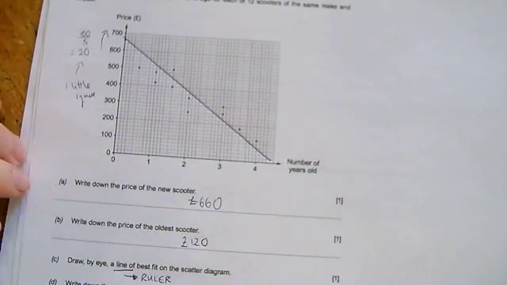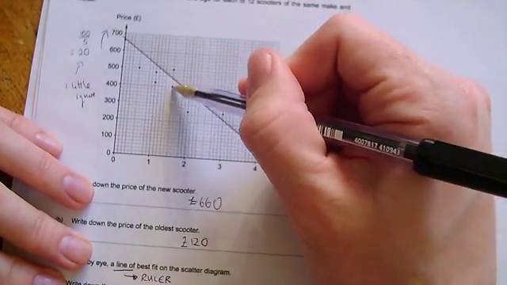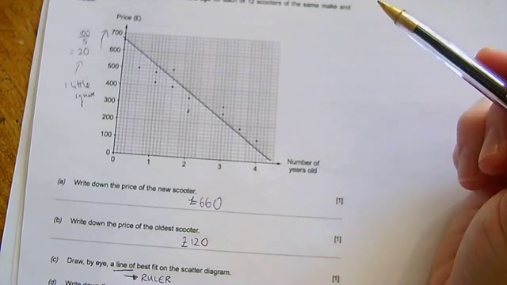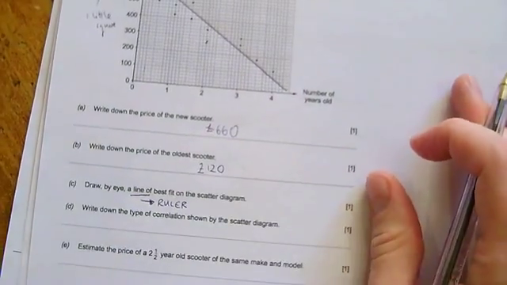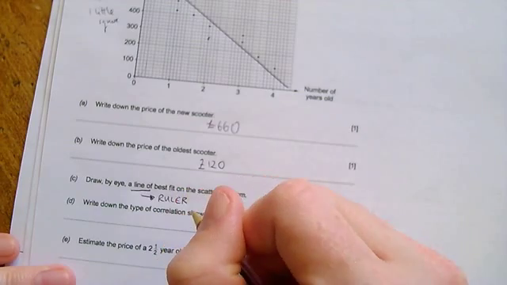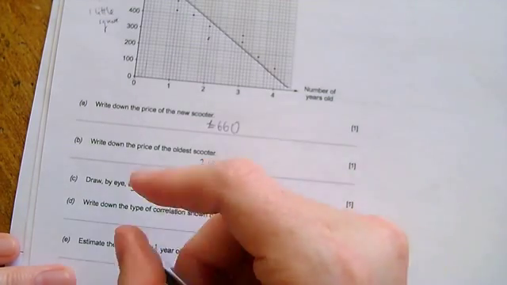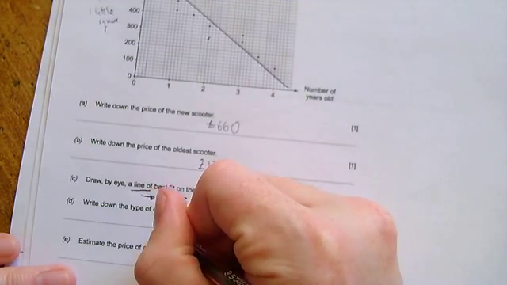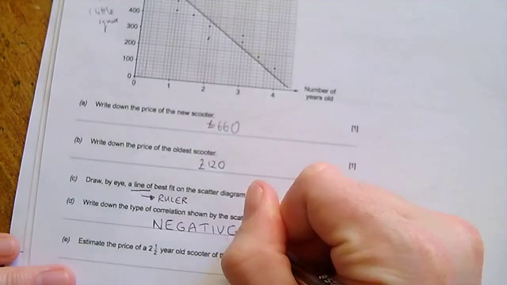And something like that. And quick check, 1, 2, 3, 4, 5. 1, 2, 3, 4, 5, 6. That's fine. Okay, and so I've now got that mark. Part D says write down the type of correlation shown by your scatter diagram. All you need for this is one word. It will either be positive or negative, or I suppose 2 words where you can have no correlation. In this case, it is a negative correlation.